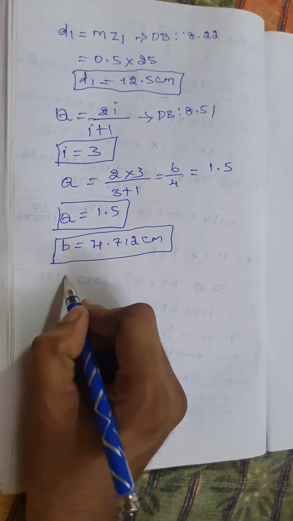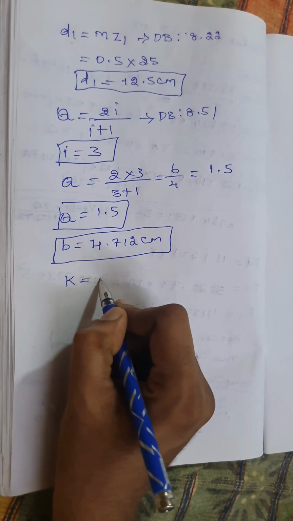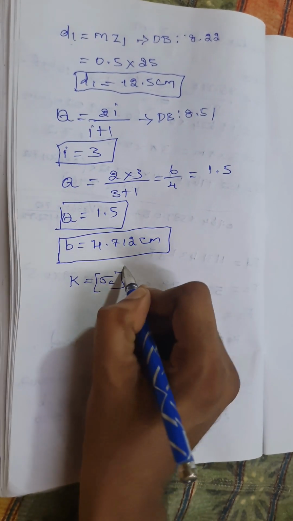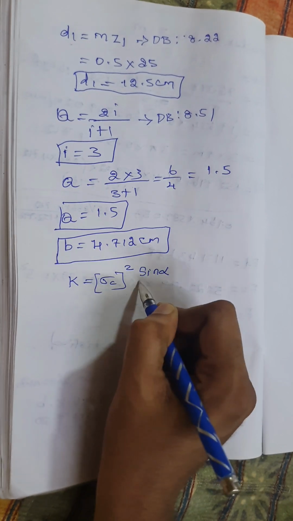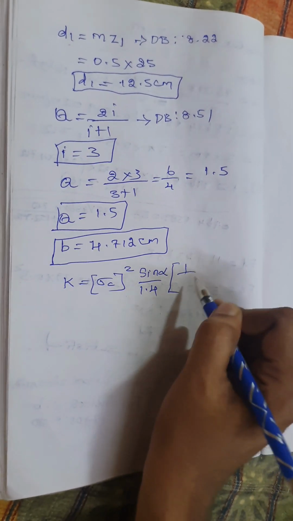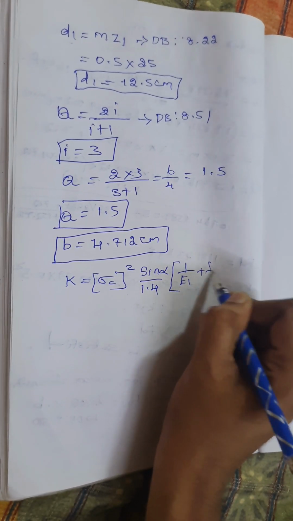Again, we have to calculate now the value of K. For that we have a formula: sigma C square sin alpha divided by 1.4, bracket 1 by E1 plus 1 by E2.